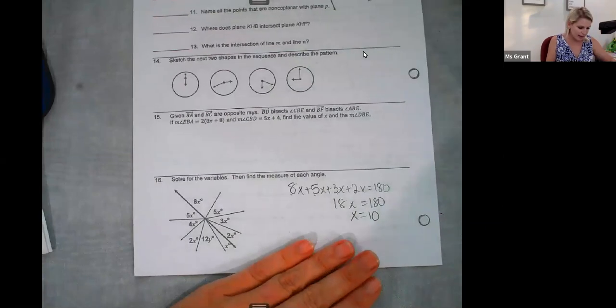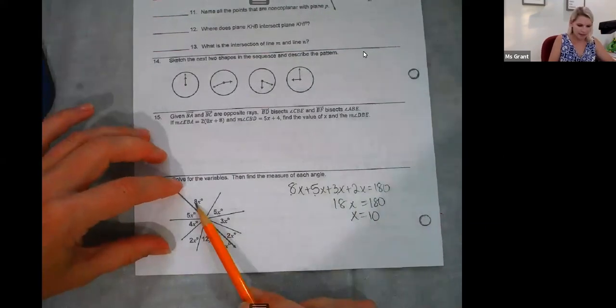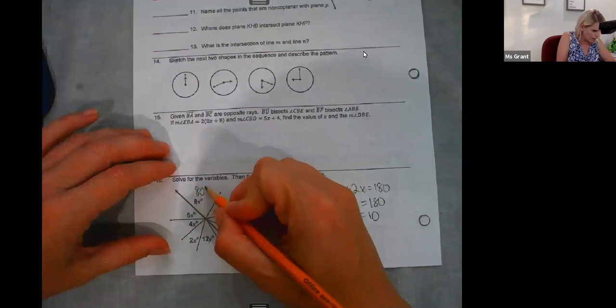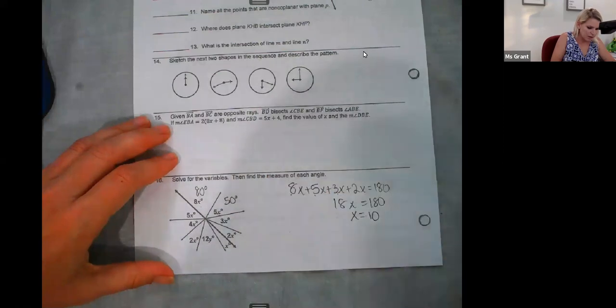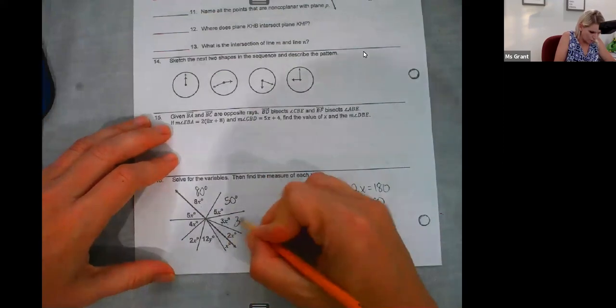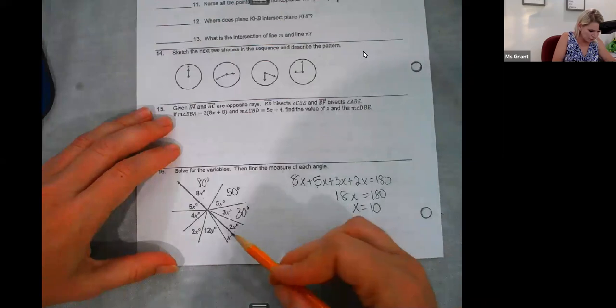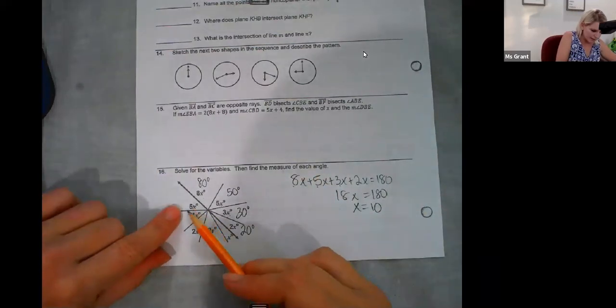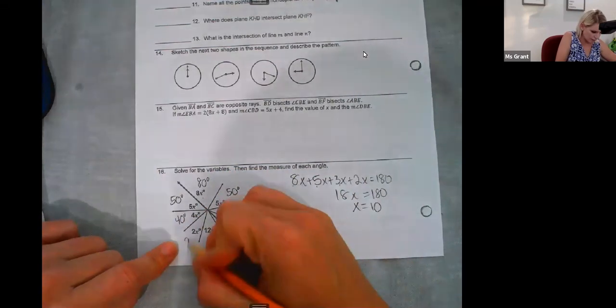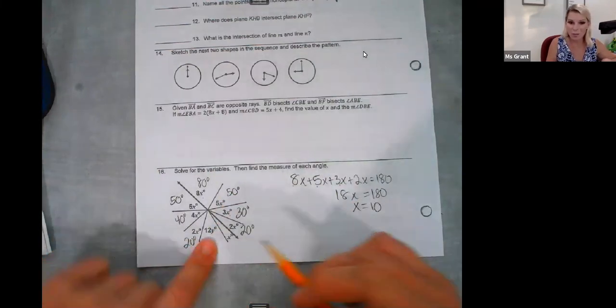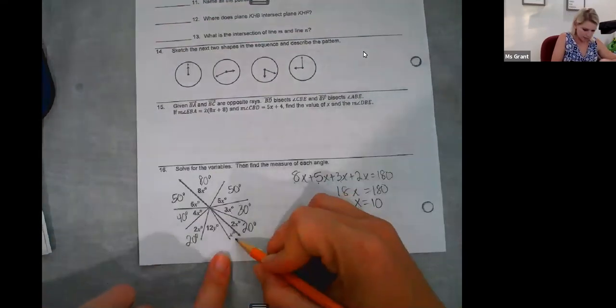So if x equals 10, then I can go through and say 8 times 10, 80 degrees. 5 times 10, 50 degrees. 3 times 10, 30 degrees. 2 times 10, 20 degrees, okay? Here, 5 times x, 50 degrees. 4 times x, 40 degrees. 2 times x, 20 degrees. 12y, I don't even know y yet. This though, x is just 10 degrees.